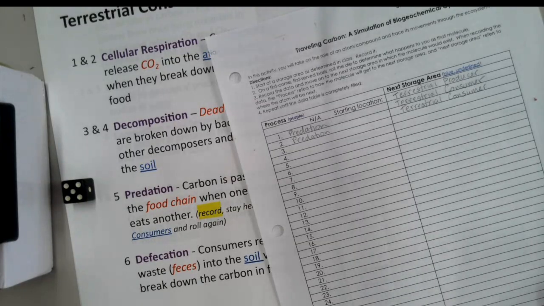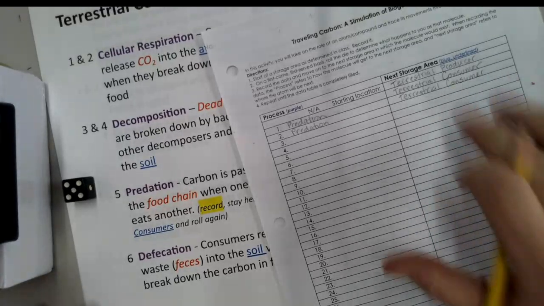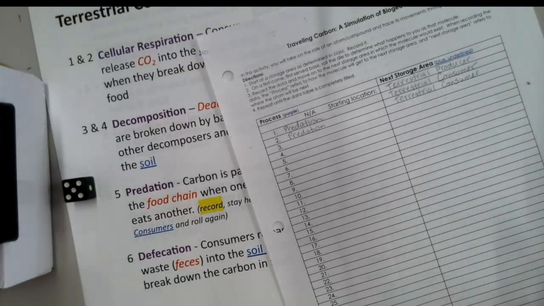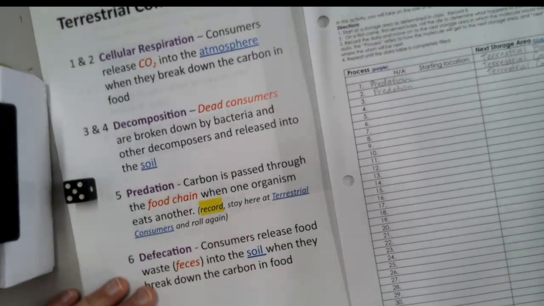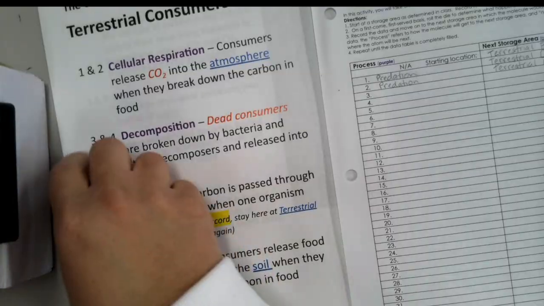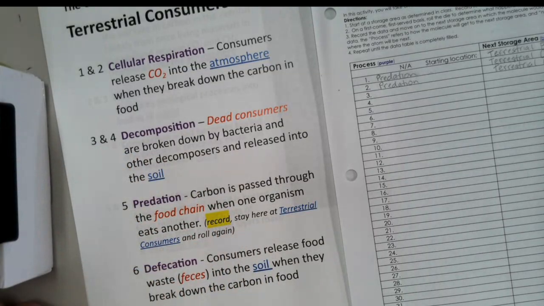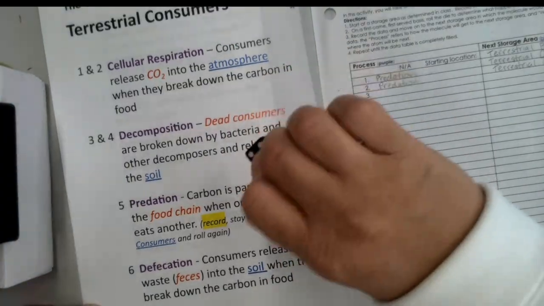I've written the word terrestrial a bunch of times, and you might be tempted to skip that part, but please don't. It's important that I include that because the processes can be a little different when they're on land versus in the water, which aquatic is the term we're using. Aquatic consumers is a different station. It's possible for carbon to pass from land to water or vice versa, but that complicates things more, so for simplicity, we'll keep them separate. Since my next location is the location that I'm already at, I don't need to go anywhere else. I'm going to stay here and roll again.